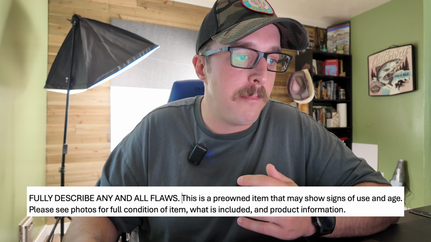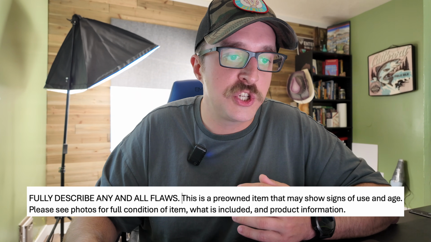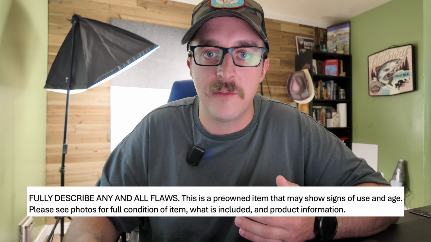After I've disclosed all the actual flaws that I see, I then use this kind of catch-all phrase. This is a pre-owned item that may show signs of use and age. Please see photos for full condition of item, what is included, and product information.